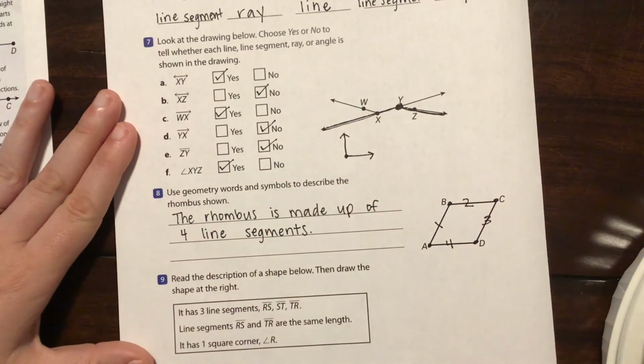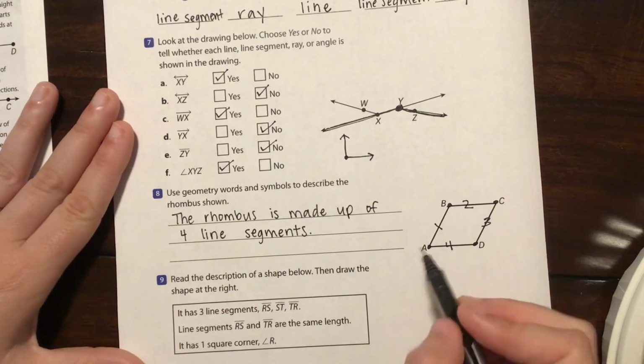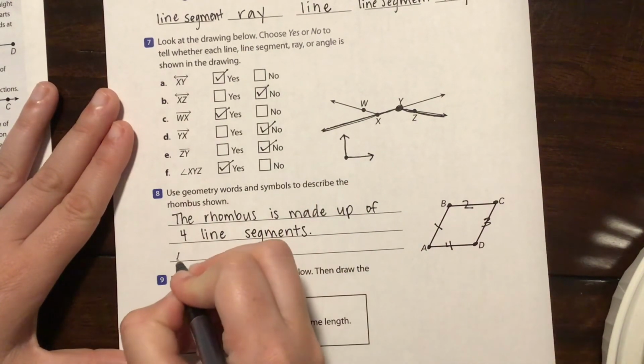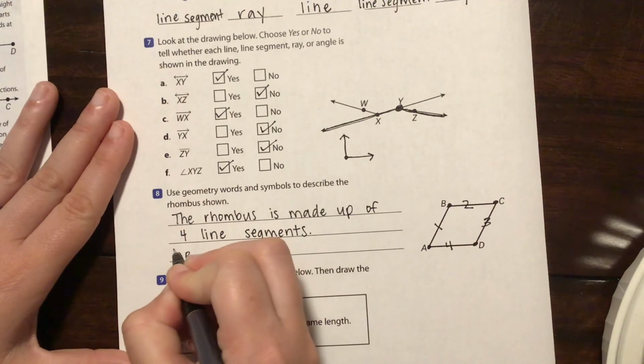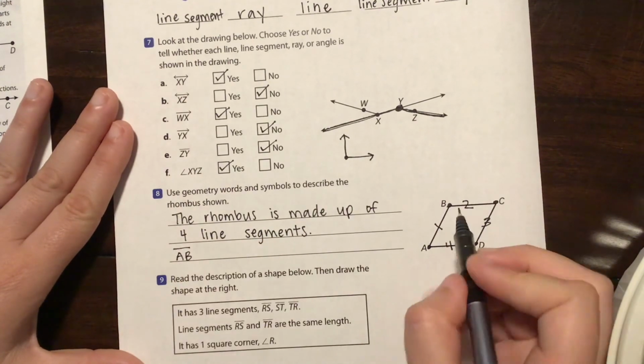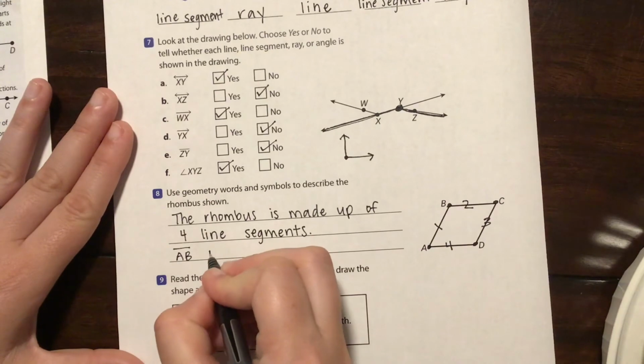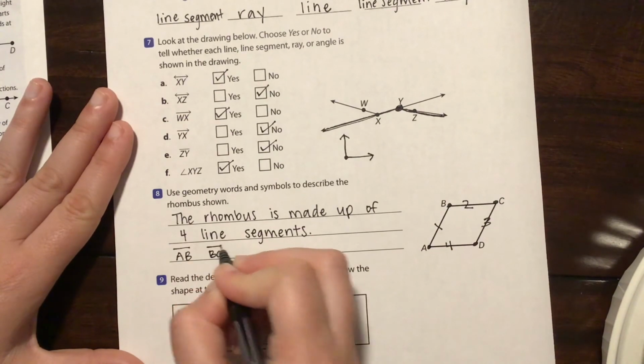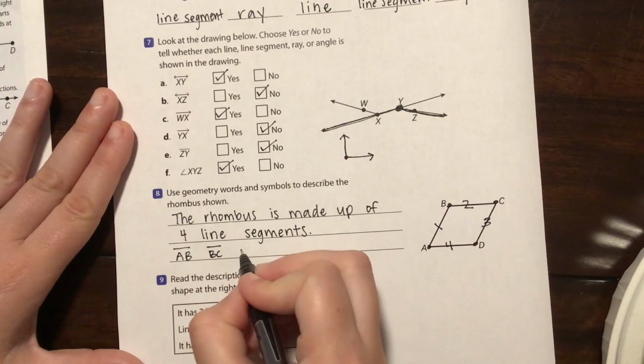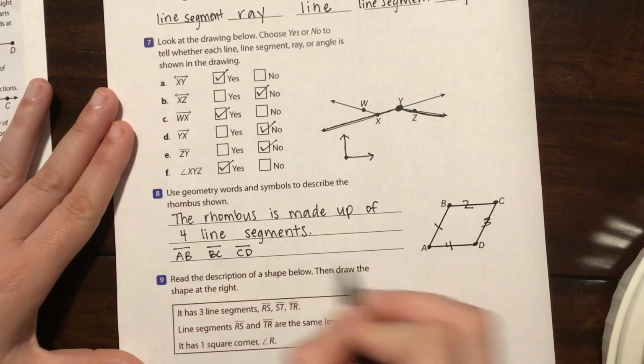And then you could also name the 4 line segments. So we've got AB, and you would just put the line on top, no arrows, BC, CD, and DA.